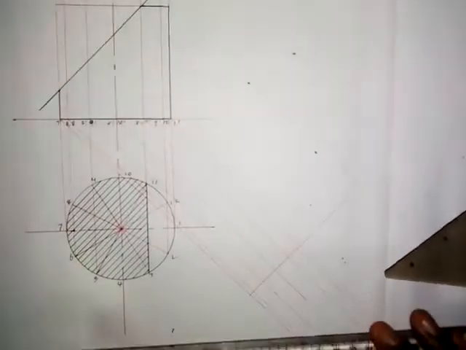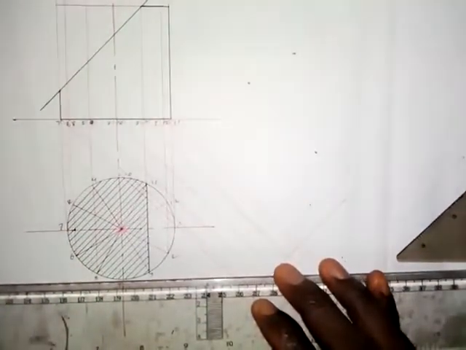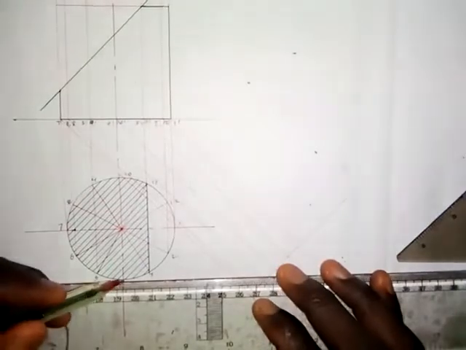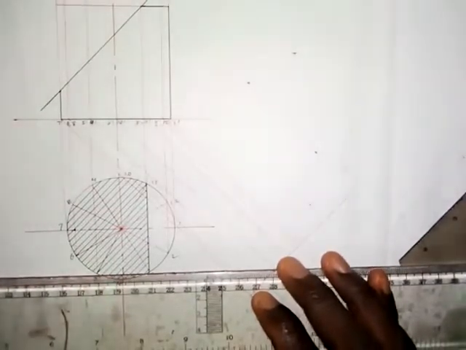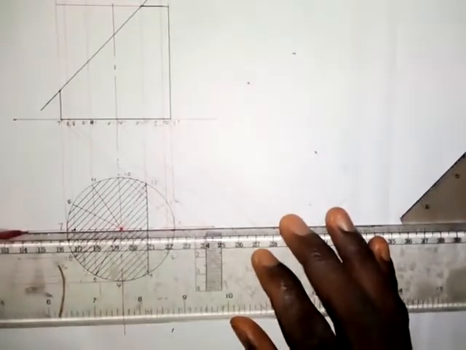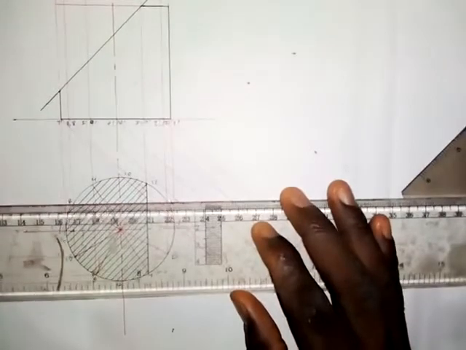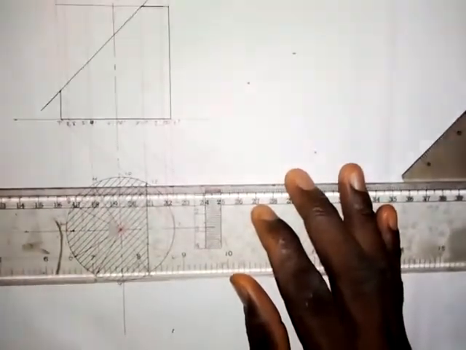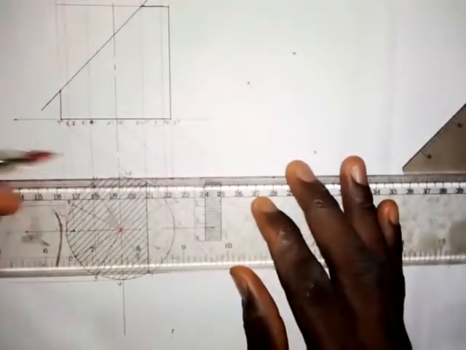Or let's do it like this. Let's take a horizontal line. Draw a horizontal line from point 4 to this side. From point 5, draw a horizontal line, and from point 6 draw a horizontal line. Then we've already drawn for 7, and from 8 draw a horizontal line, from 9 draw a horizontal line to this side, and from 10 draw a horizontal line to this side.